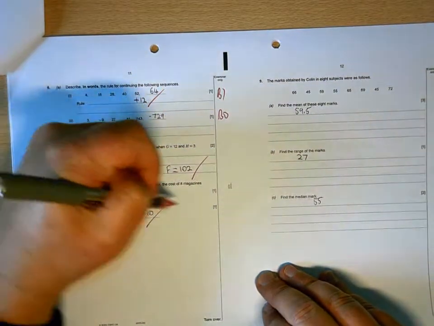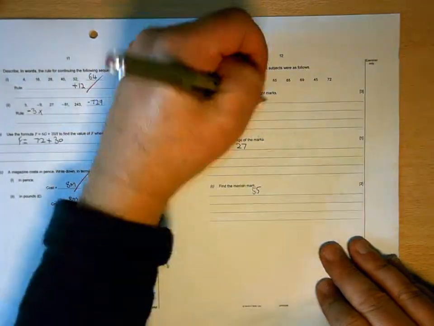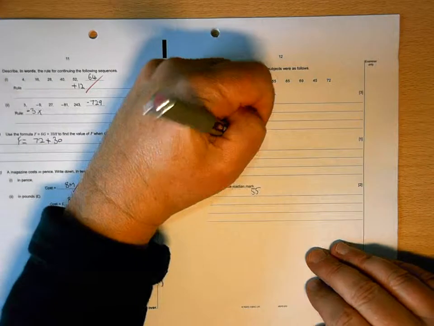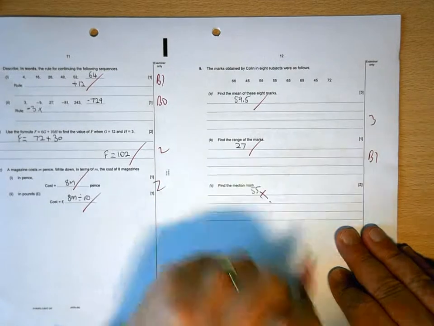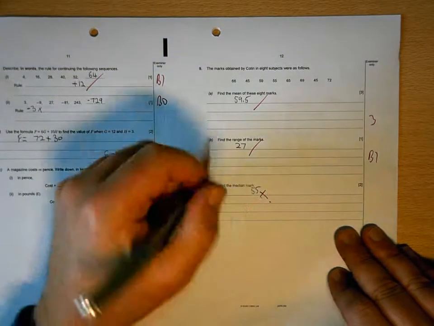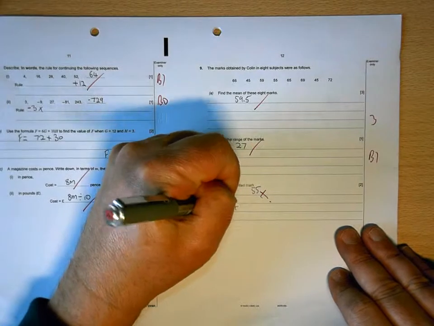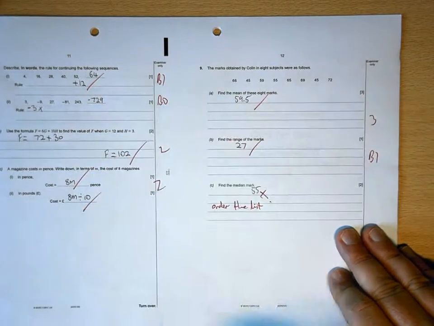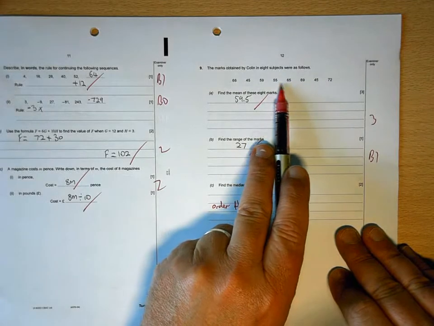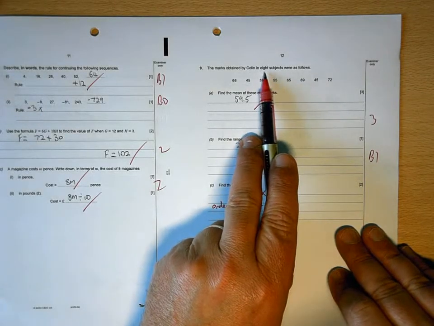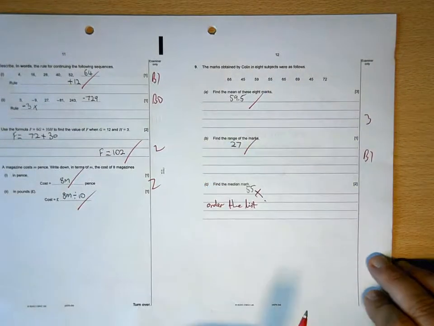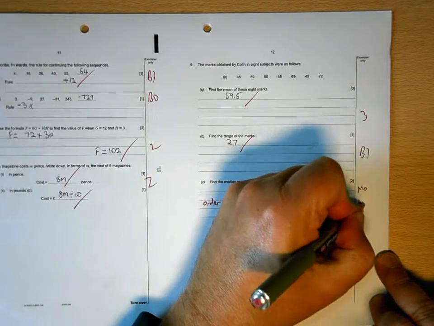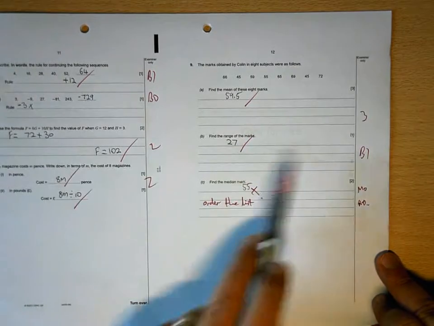102 is correct, and those are correct as well. Those are correct. This one isn't. It's not 55. You have to order the list and find the middle, and there are going to be 2 middle pairs because there are 8. So you have to go halfway between the 2 middle numbers. So your method is non-existent there. 4, 6, 8, 9 for the page.